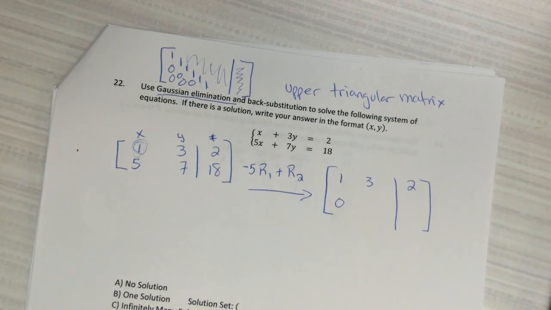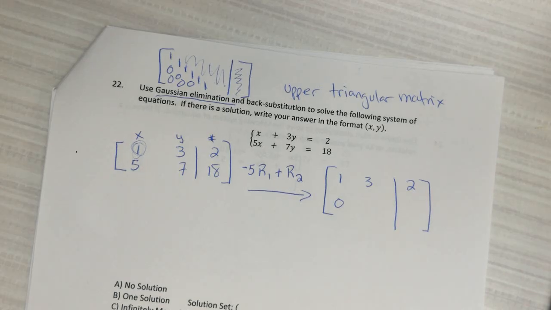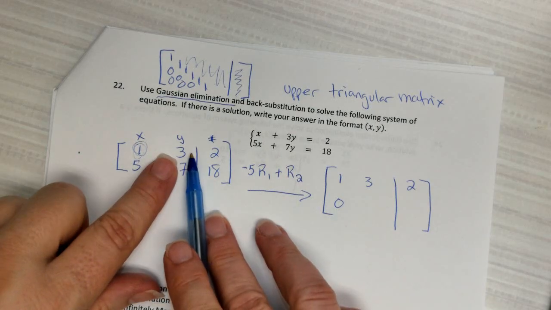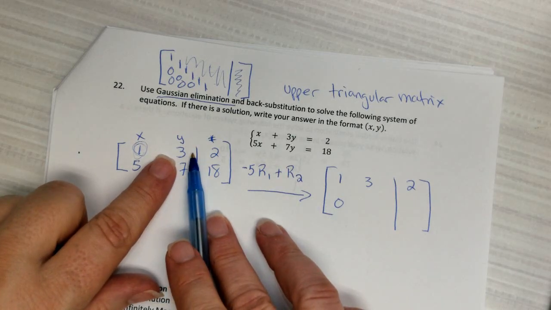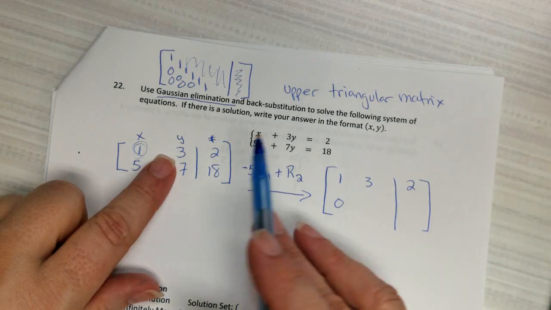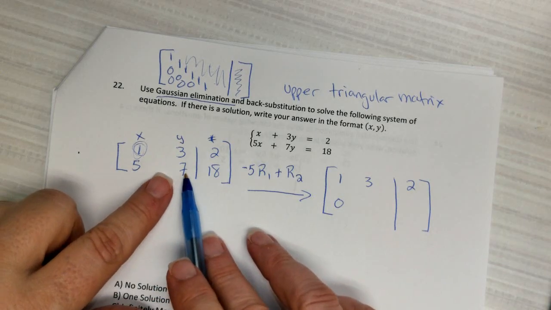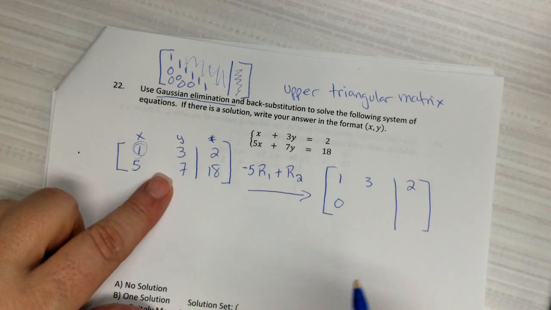That's the easy part. We did that part on purpose. What is our consequence for doing that? We'll have to multiply -5 times 3, which is what? -15. -15 plus 7 is a -8. Yes.